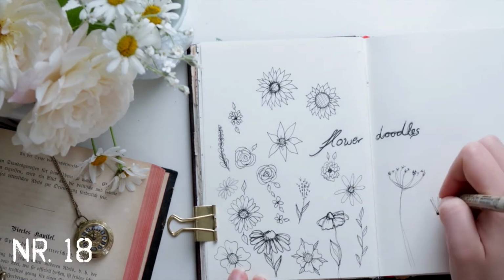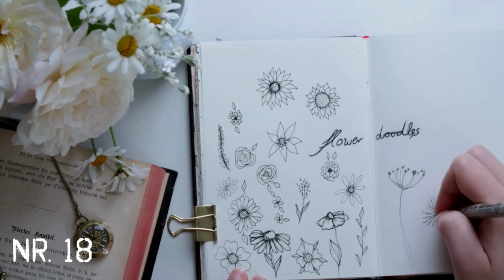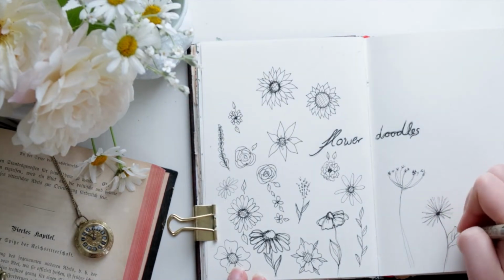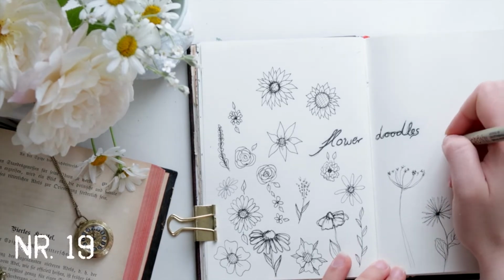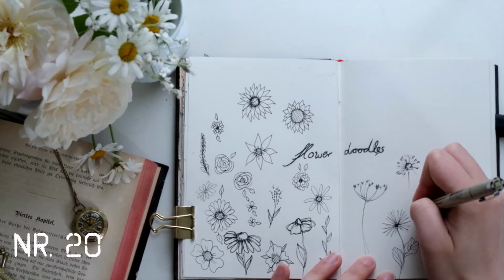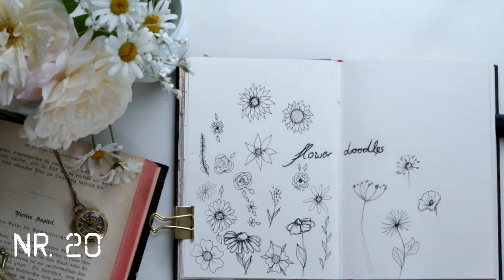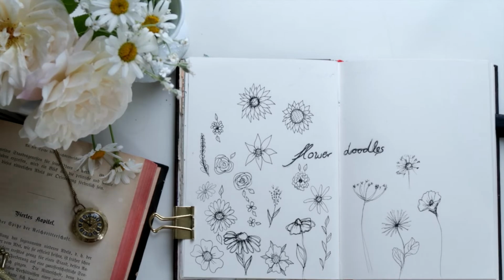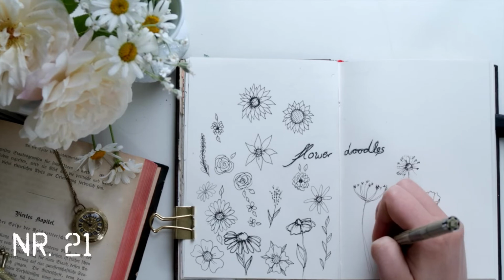Now on to a dandelion-inspired flower doodle. The next is another version of a dandelion, and now we are doing a little bit of a more three-dimensional looking flower drawing. Just another small little flower.